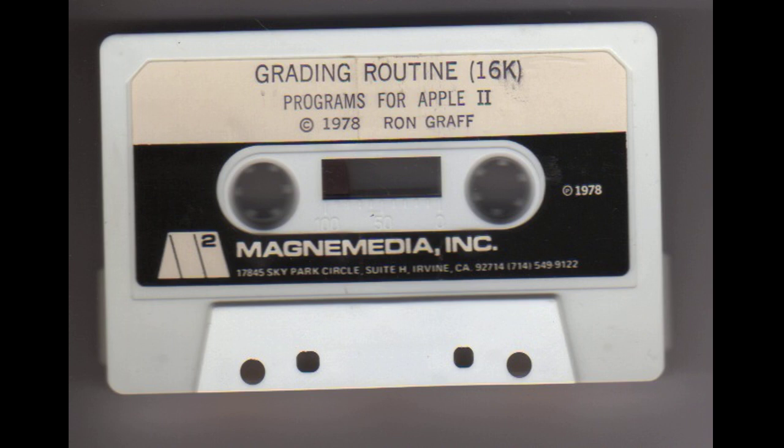Now, if those percentages do not add up to 100%, the computer will automatically ask you to do it over. If they do add up to 100%, it will say, is this correct? If it is, just type a Y, press return, and it will move on to the next thing, which is the method of grading. Here there are 3 methods of grading.